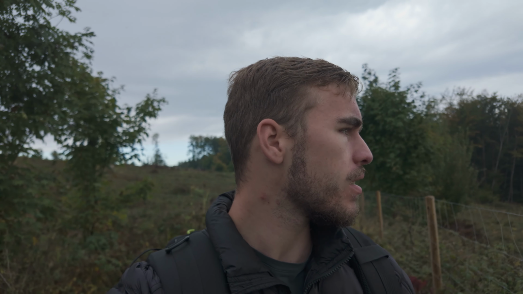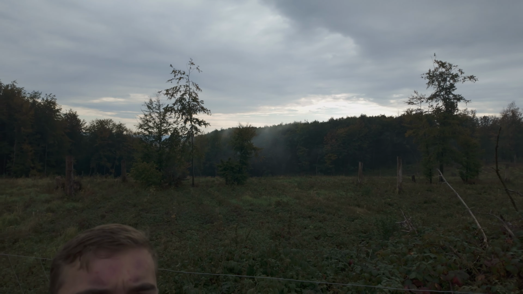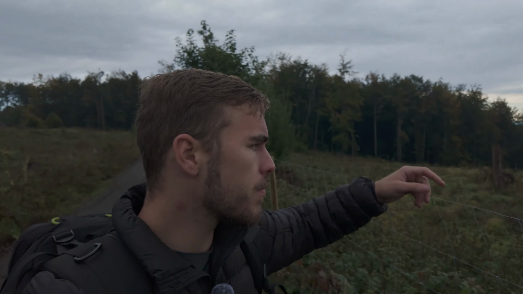I think it's actually a shame that all of these trees have been cut down. Nonetheless, this landscape is just completely amazing and beautiful. Have a look over there. There's still mist coming in from over there.